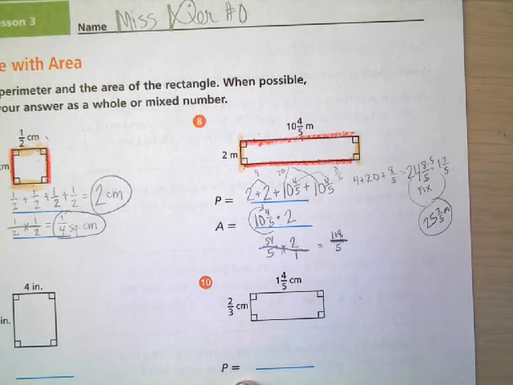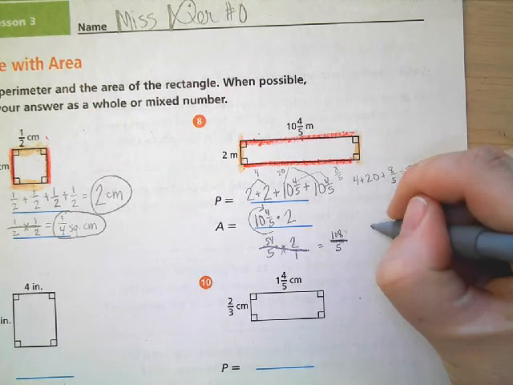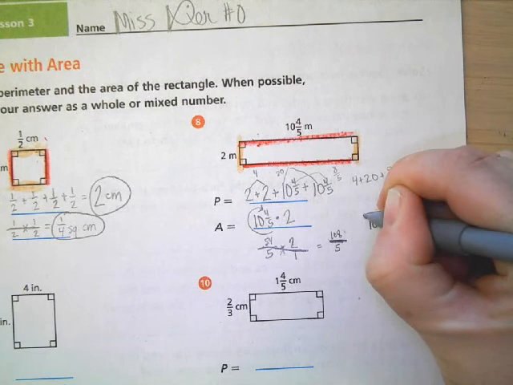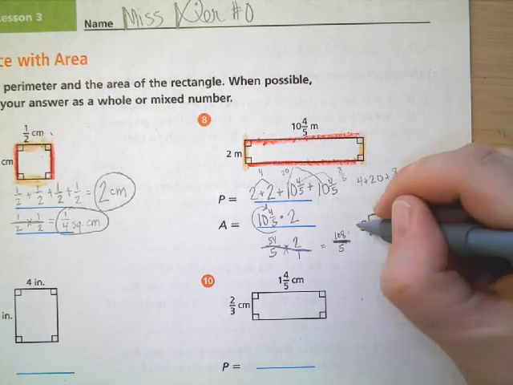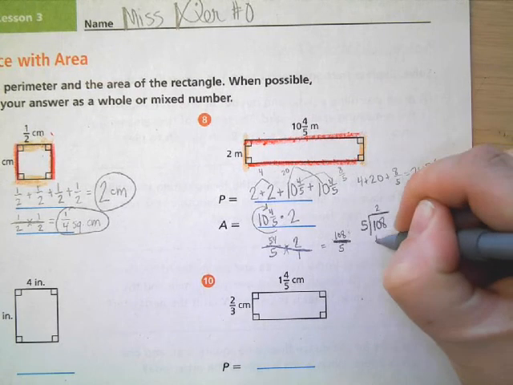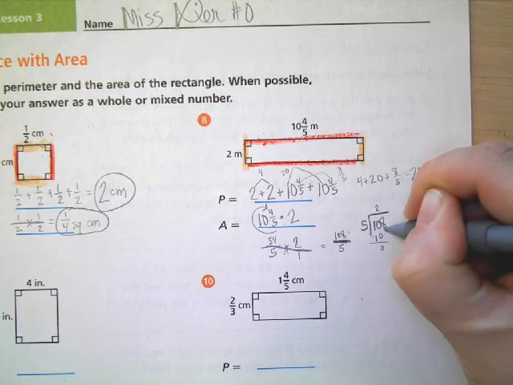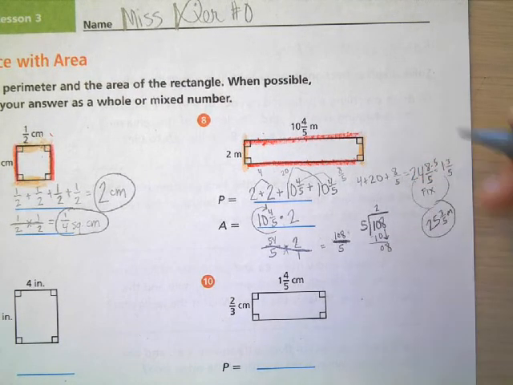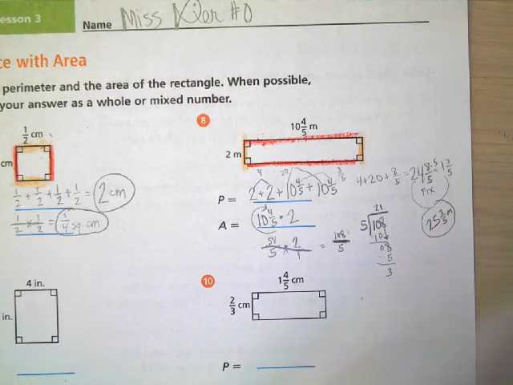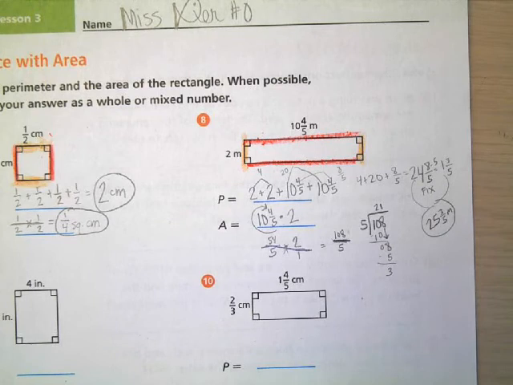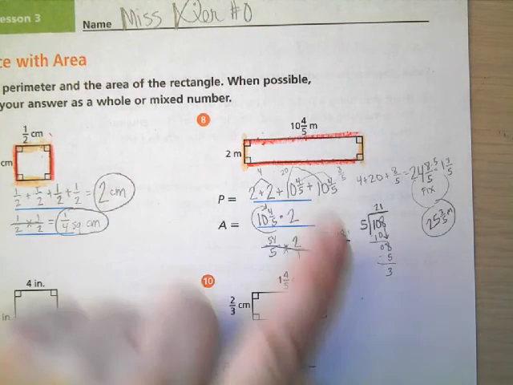You definitely don't get to leave it as 108/5. So you do 108. What does that fraction line mean? It means divided by. So you do 108 divided by 5. 5 goes into 1? Nope. 5 goes into 10 twice. Bring down the 8. 5 goes into 8 once. And I have 3 left over.